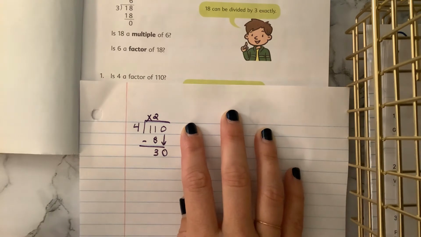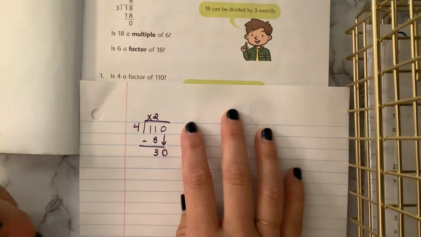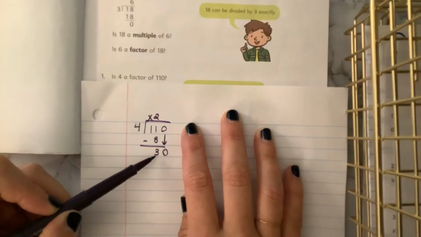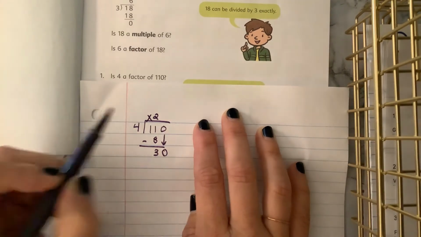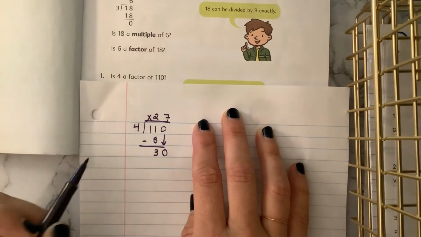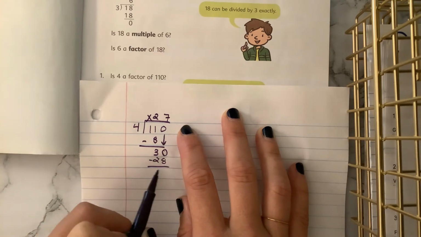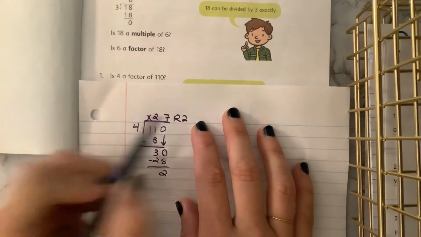We bring down a 0. This fact is actually kind of nice. I did not do this on purpose, but this kind of relates to our warm-up question. So how many times does 4 go into 30? From our warm-up question, we said 4 times 8 is 32, which tells us 8 is going to be too high here, so 7 is going to be our next closest. 7 times 4 is 28, and we have a remainder of 2.